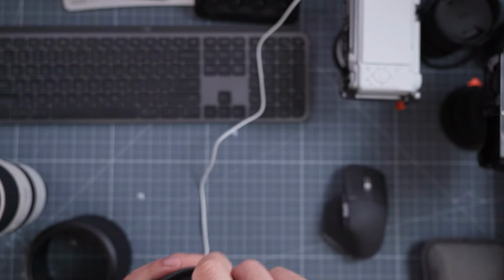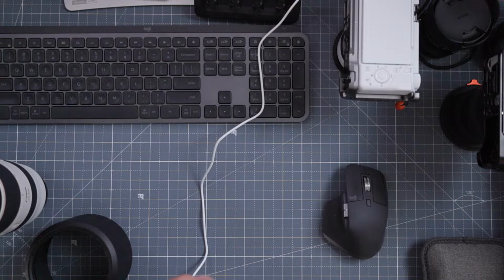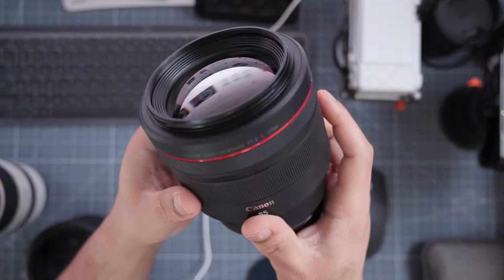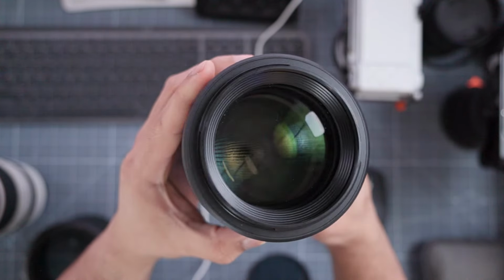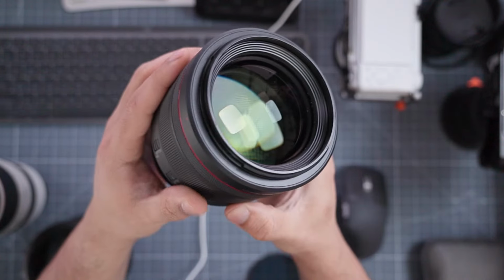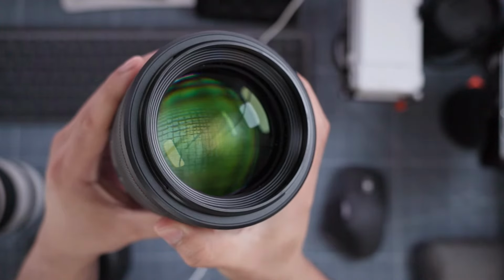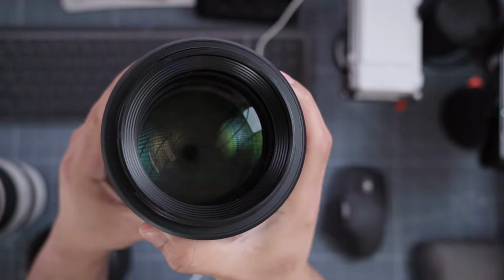Oh, hold on. If I can take it off. There it is. Check out the front element on this bad boy. Ooh. Ooh. Hold on. This thing's a beauty, dude.